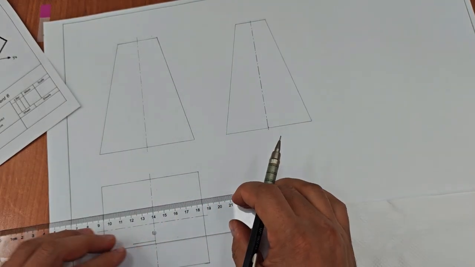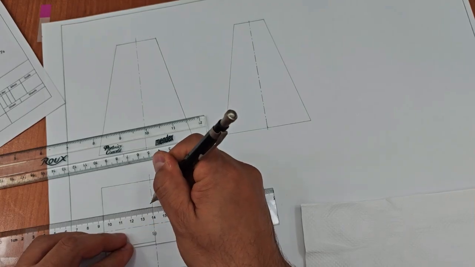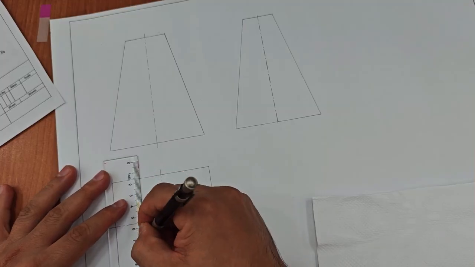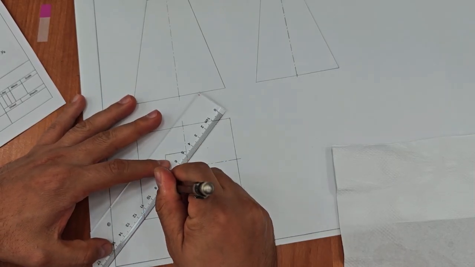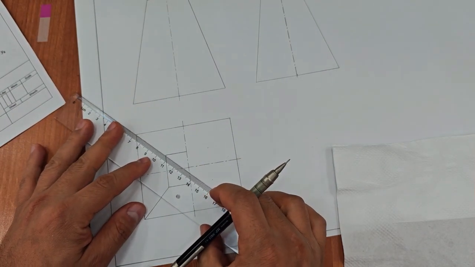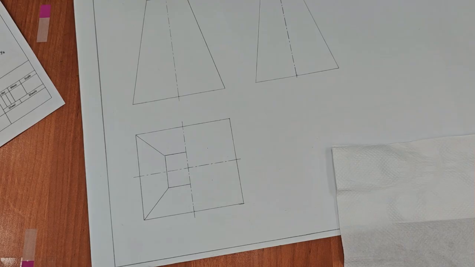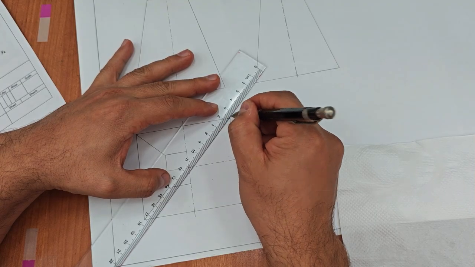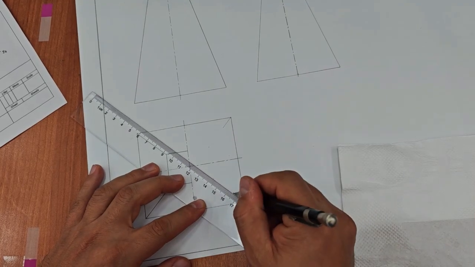And 20 to the left hand side, and then mark 20 to the right hand side, just mark. Continue this thing. Then make this edge. Make this edge. So there are some parts of an edge that can be drawn with a line like this. Okay.